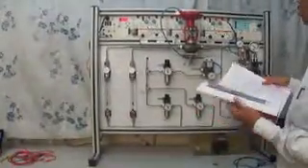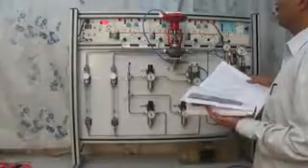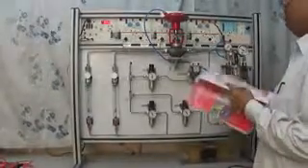We are going to do a sample experiment, proportional integral derivative control in the pressure loop.